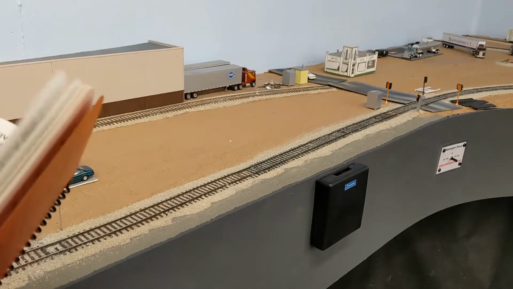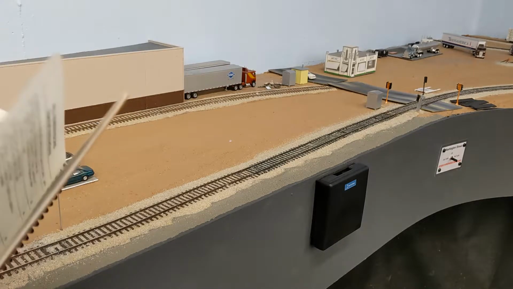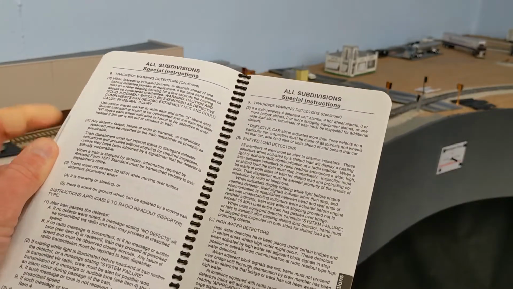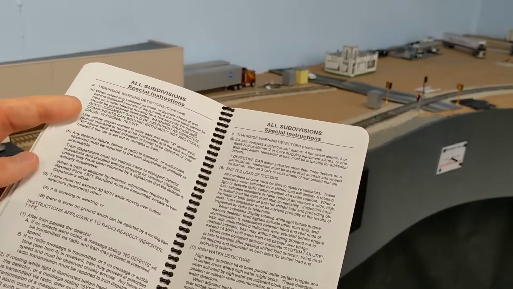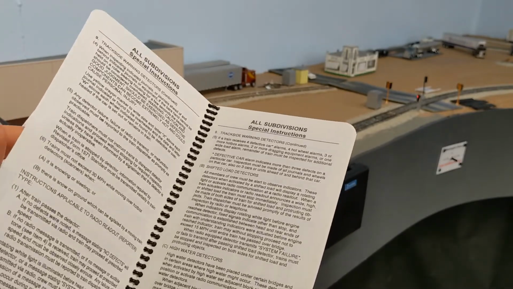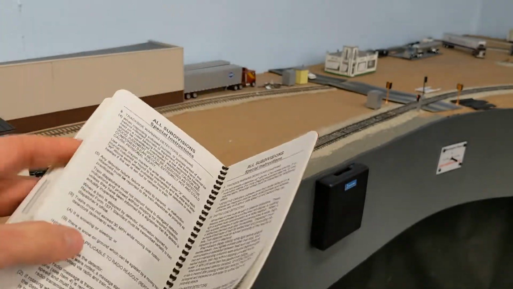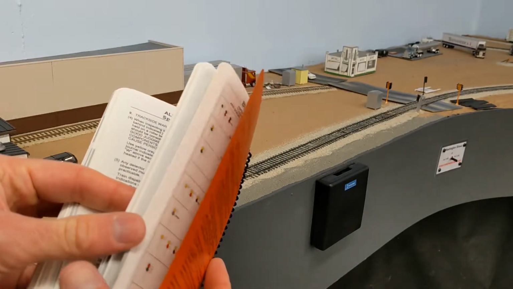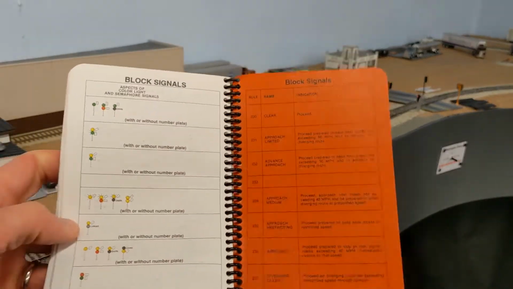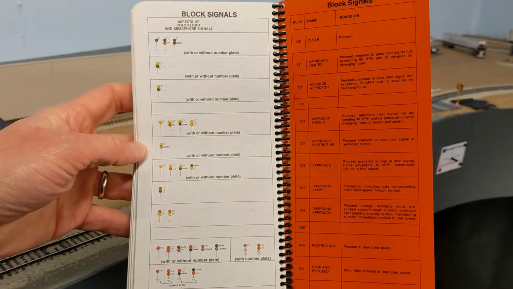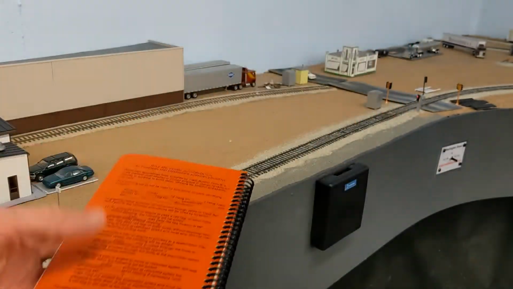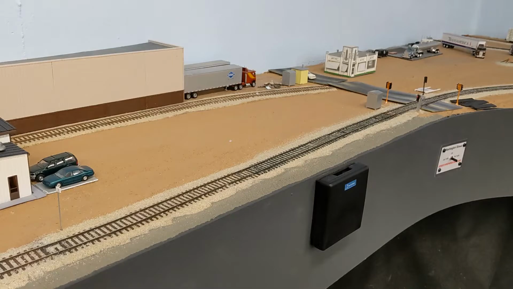It'll go over how to handle specific cars and whatnot. And also it'll talk about detectors and what derails are used for spurs, etc. So a lot of handy operation stuff. It'll also have a signal chart, which is good, and I've used this for my Washington Street signals here.